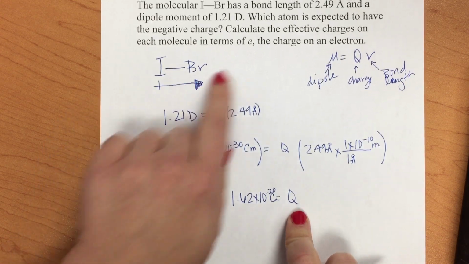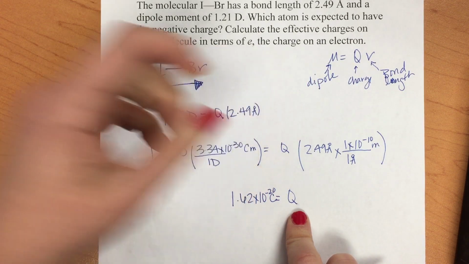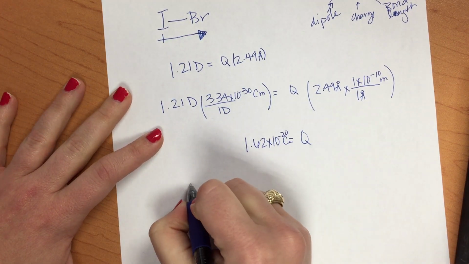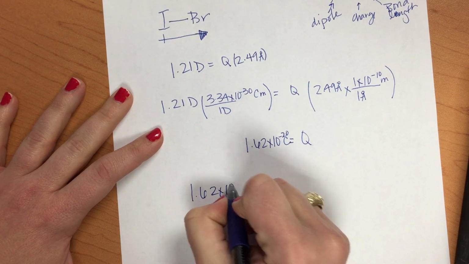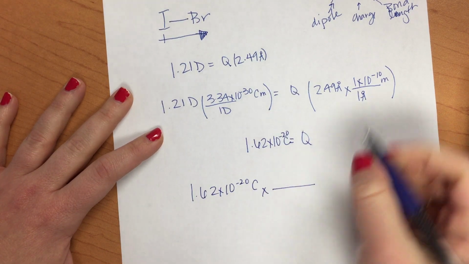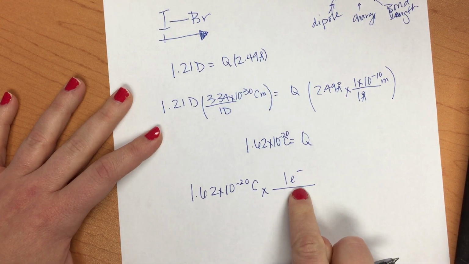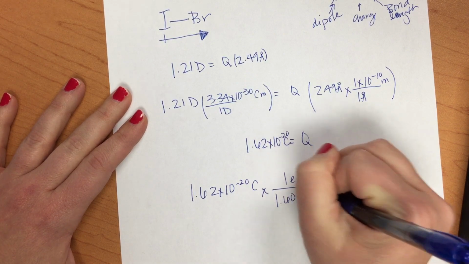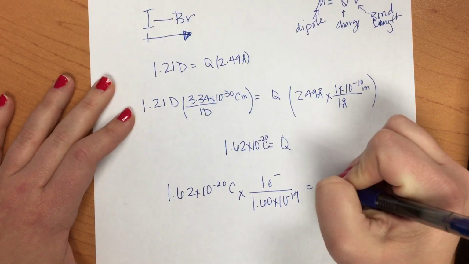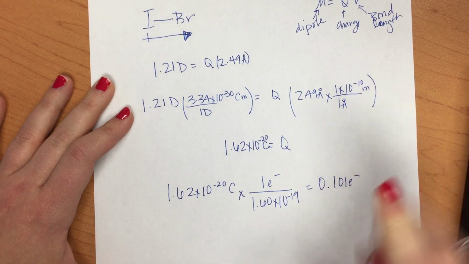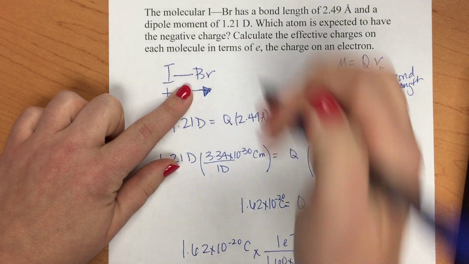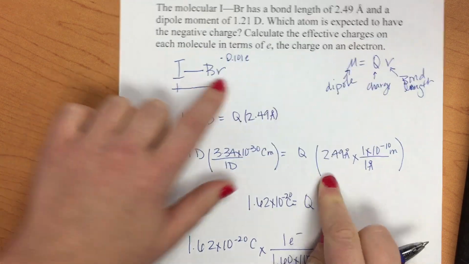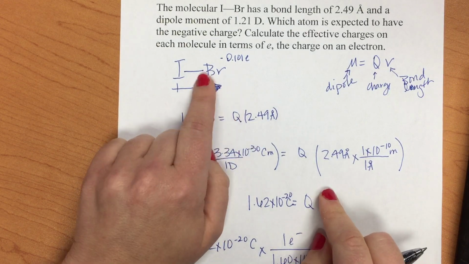While coulombs is effective, the problem is asking for the charge in terms of an electron, and so we need to convert this value to the charge on an electron. So 1.62 times 10 to the negative 20th coulombs times, if we want this to be in terms of one electron, the charge on an electron is 1.60 times 10 to the negative 19. When you plug that in, you get 0.101 electron. And so now we know that the charge on the bromine is going to be negative 0.101 e.